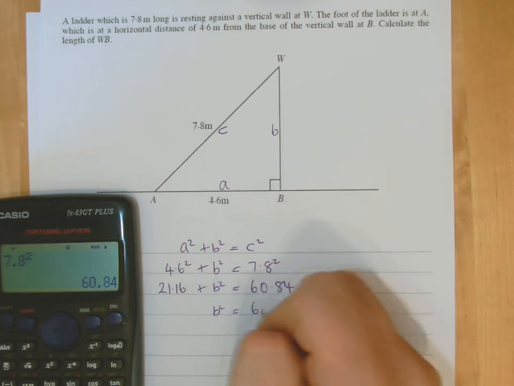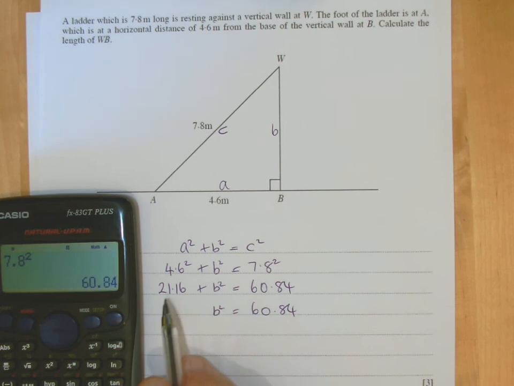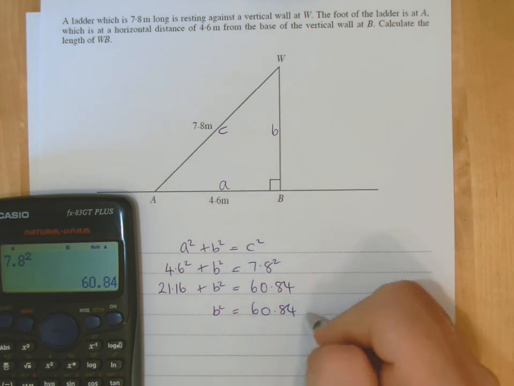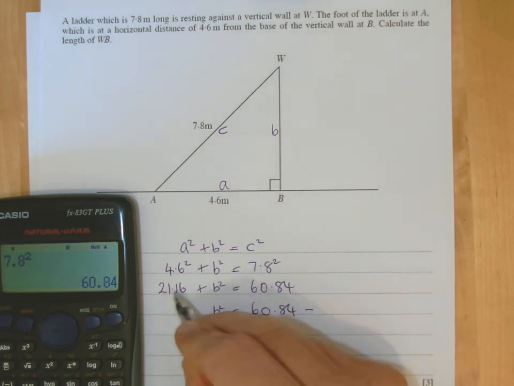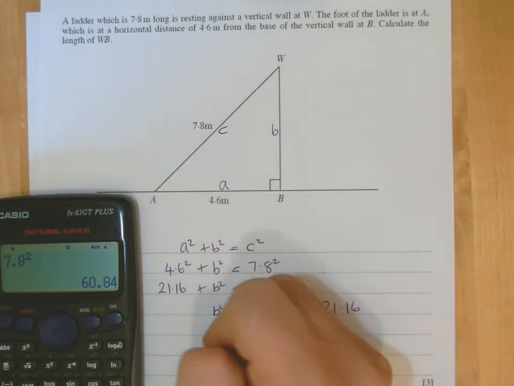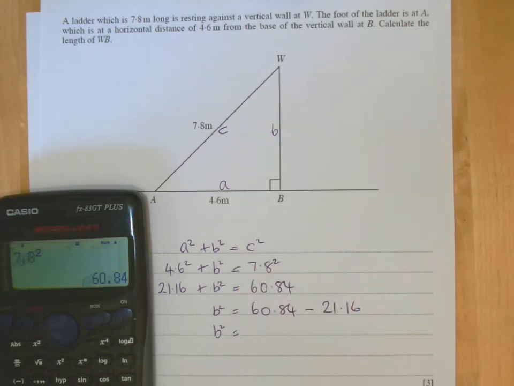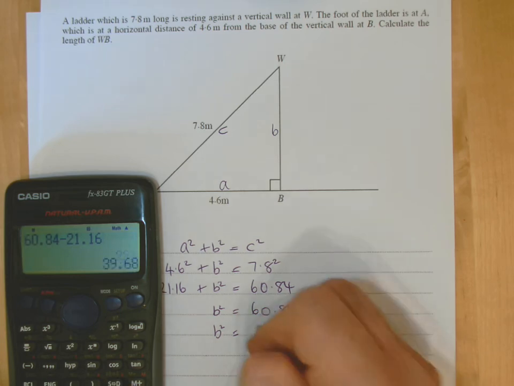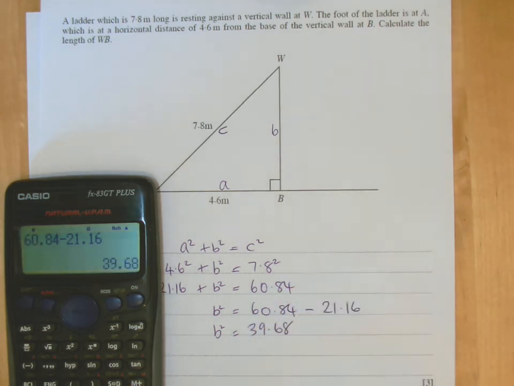So what I'm going to do is keep that 60.84 where it is, but take that 21.16 over to the other side. Of course, when you take something over the other side, you do the opposite. So it's plus 21.16 here. When I take it over, it becomes minus 21.16. Okay, so this is an instance where you've got to take away from Pythagoras' theorem. 60.84, take away 21.16, and we get 39.68, right? And then, of course, that's b squared.